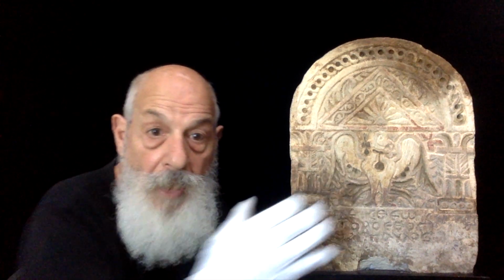And the symbolism begins with the material from which the stela is made. Now, this stela is made of limestone. Limestone is white. And in ancient Egyptian tradition, white stands for purity and cleanliness. And that's appropriate in a funerary context because we want the deceased to live in a clean, pure state.